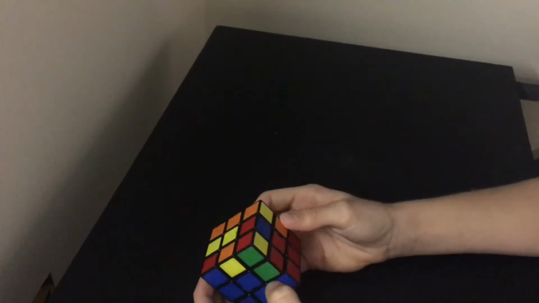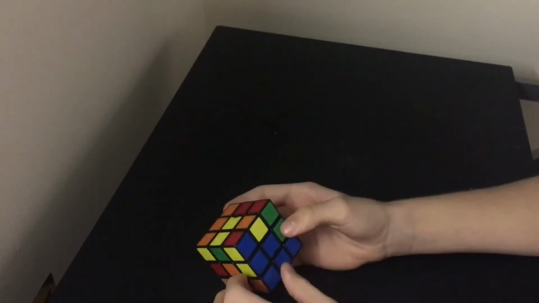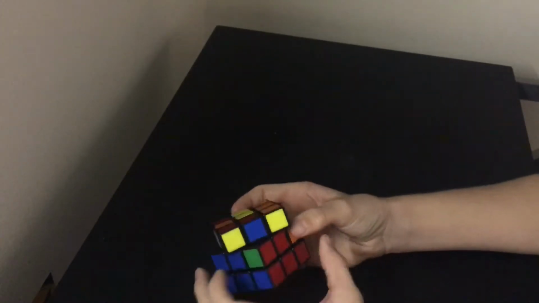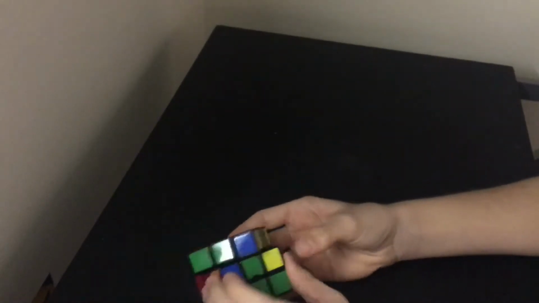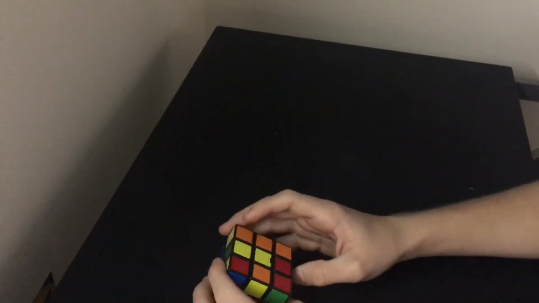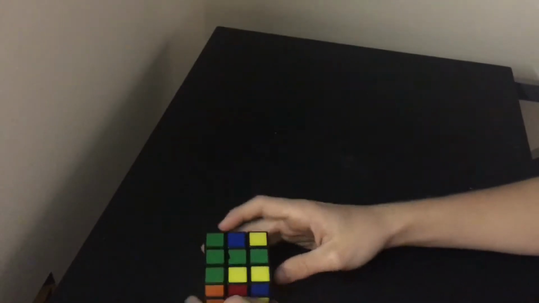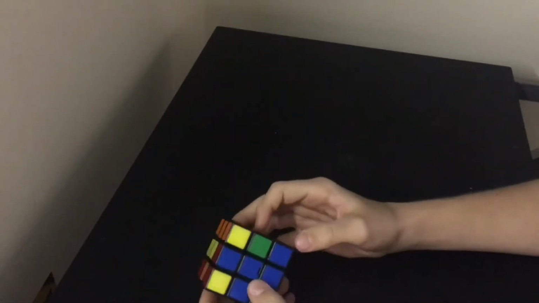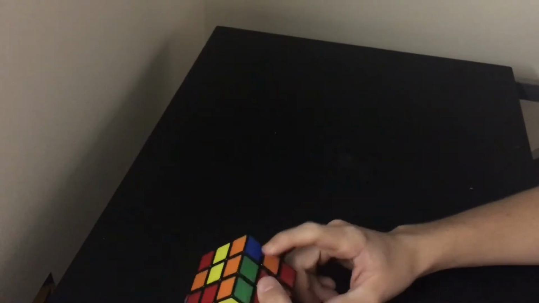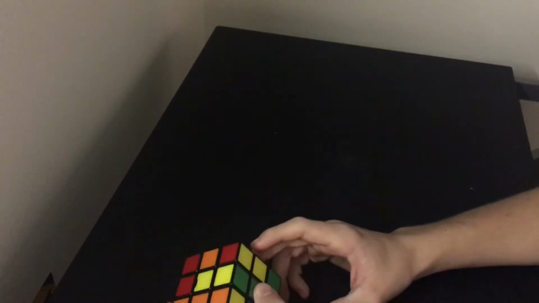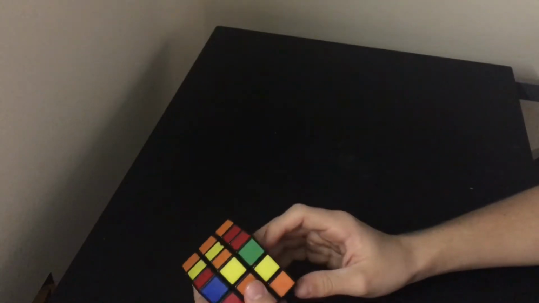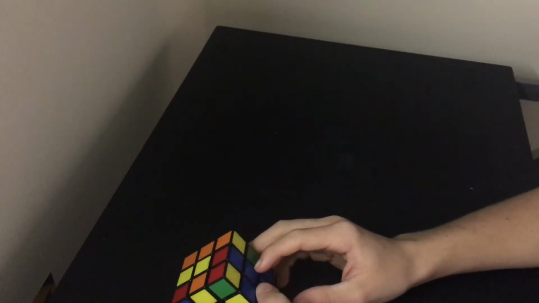Solves the first layer. So now what we are going to do is solve the second layer, which is where these four edges will be aligned with their centers. So what you're going to do is look for any non-yellow edge piece in the top layer. So what that means is you'd look for a blue and red edge piece, a red and green edge piece, a green and orange edge piece, and an orange and blue edge piece.